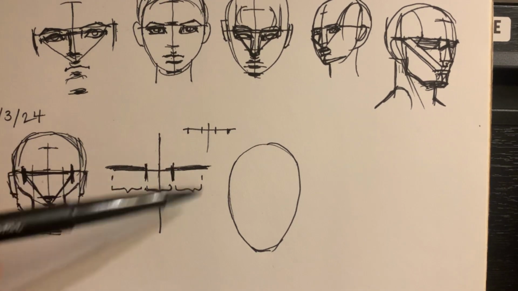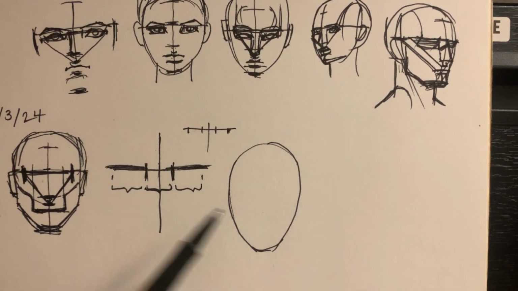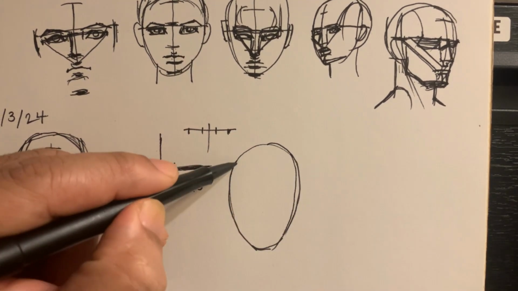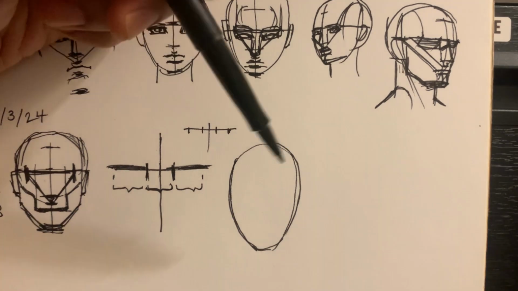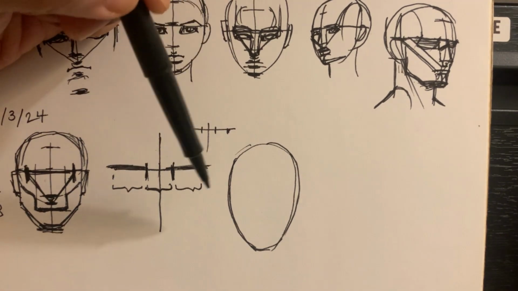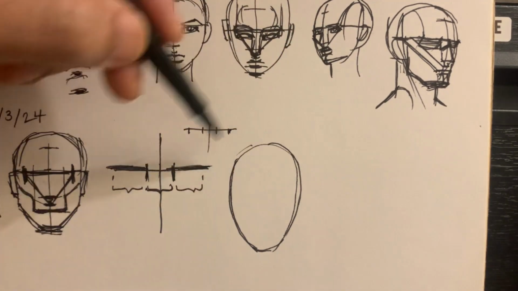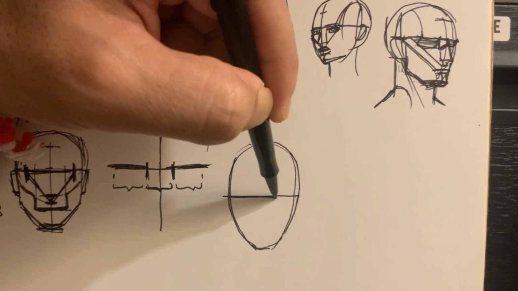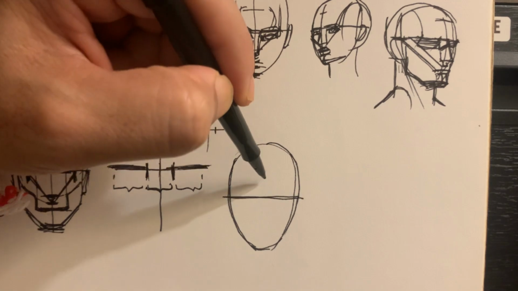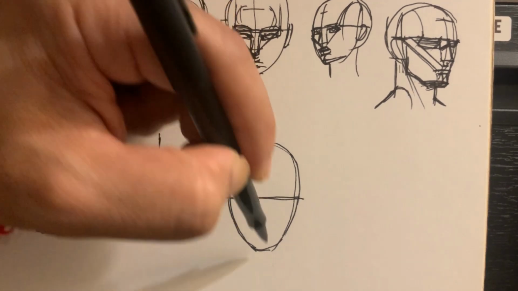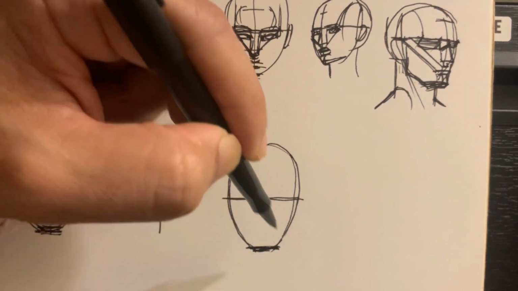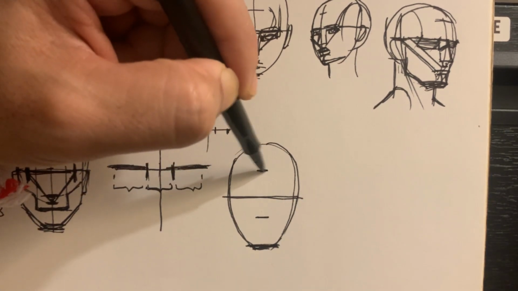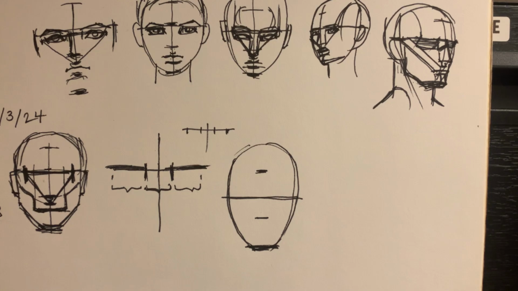You can either start this way and work outwards, or you can work from out in. So let's say you start with this, the shape of the head, divide it in half, and then that in half and that in half, okay?